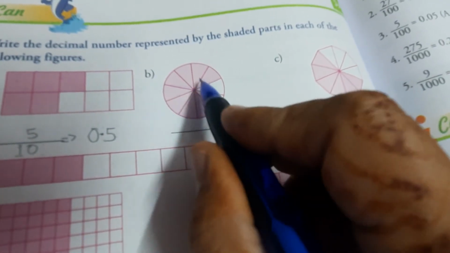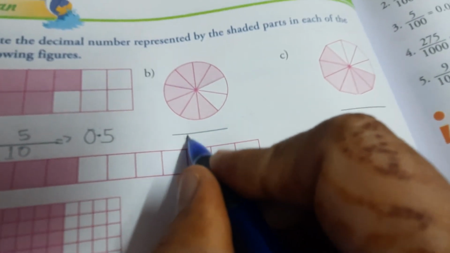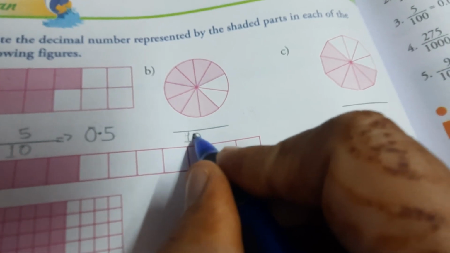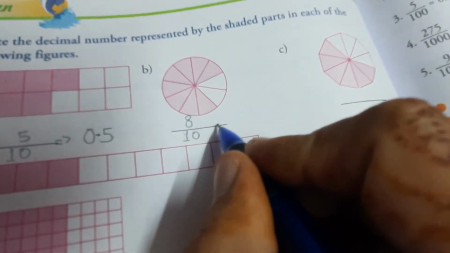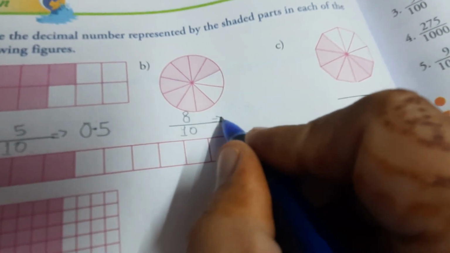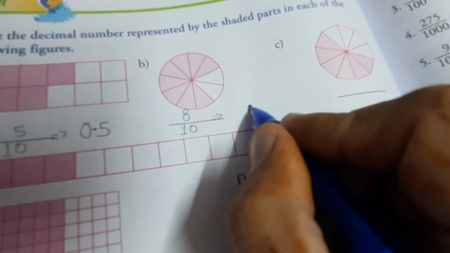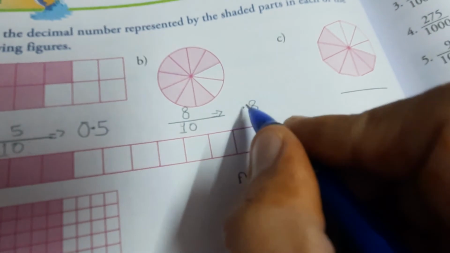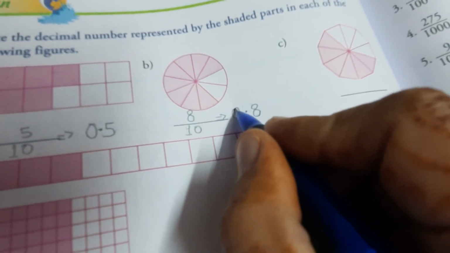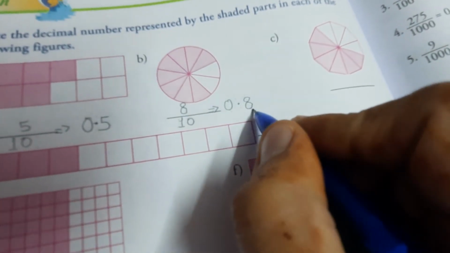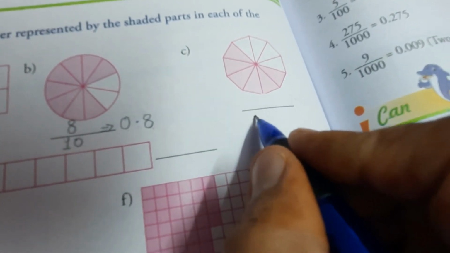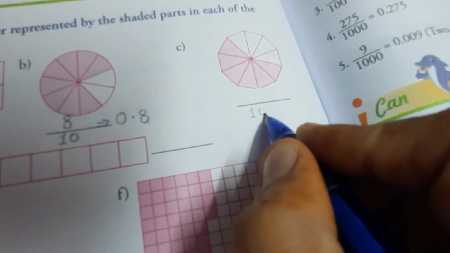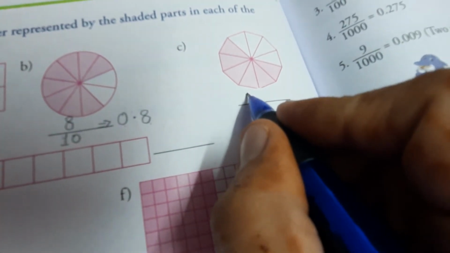Now in this also 10 parts. So we will write 10 here. Shaded part 8, so we will write 8. And now we have to convert. So 8. Now how will we read? 0.8. Now here also we can see 10 total parts. Now shaded part 6.